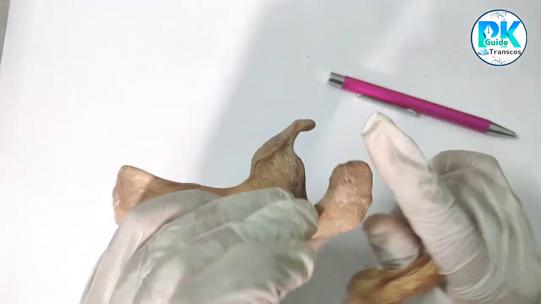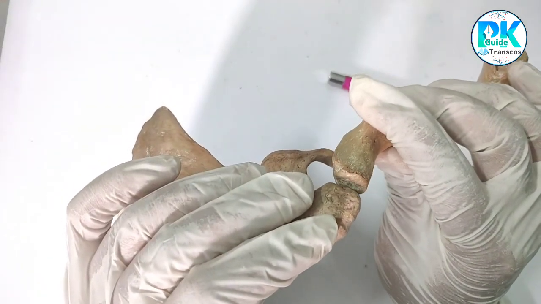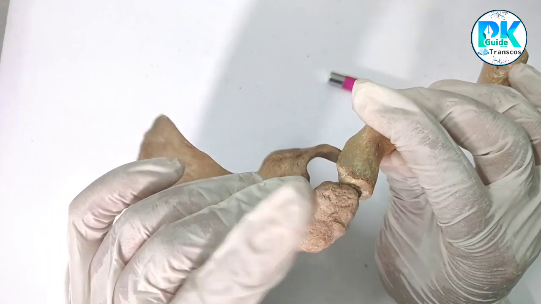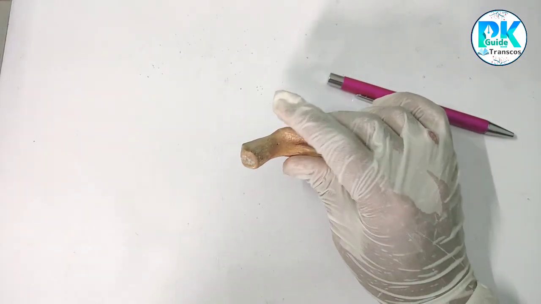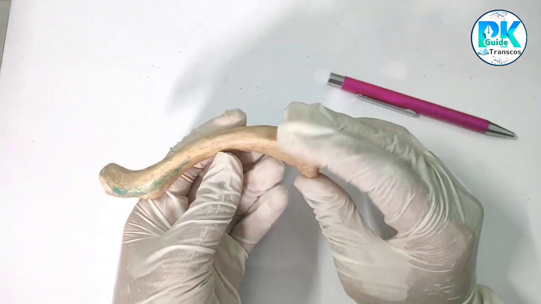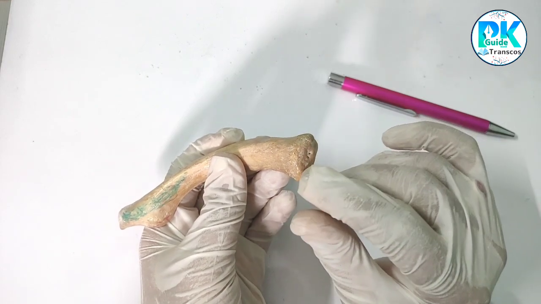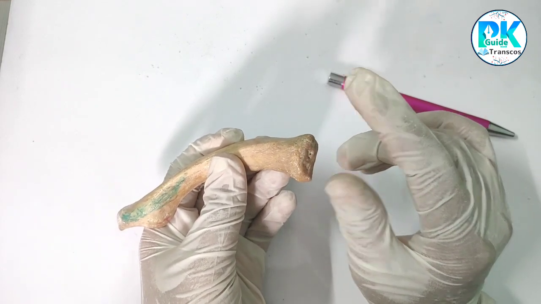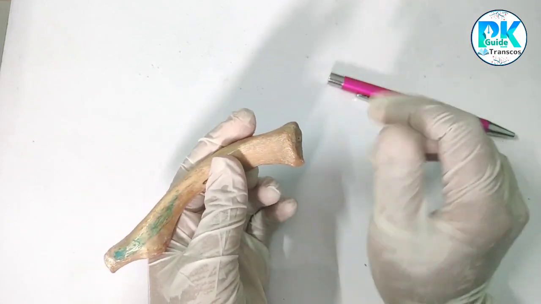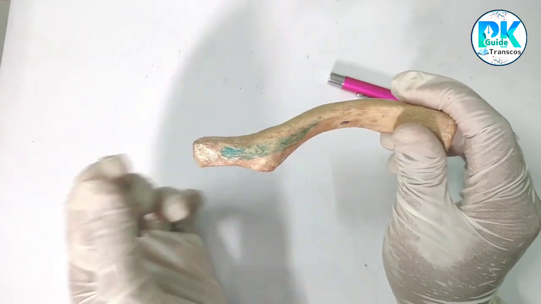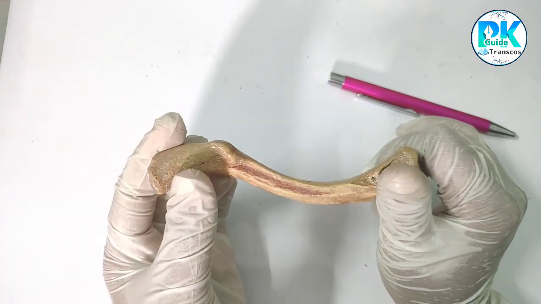So the acromion process, coracoid process, acromion process. It will make an attachment like this to form a joint, that is the acromioclavicular joint. Now the medial end or the sternal end is quadrangular, and it will make an attachment with the clavicular notch of the manubrium sterni to form the sternoclavicular joint. The two joints are the sternoclavicular joint with the sternum, and the acromioclavicular joint with the acromion process of the scapula. Okay, now let's see the muscle attachments.